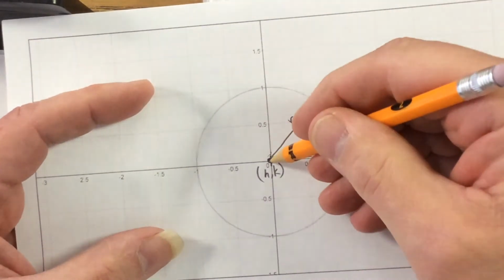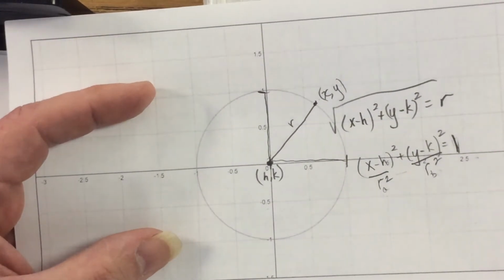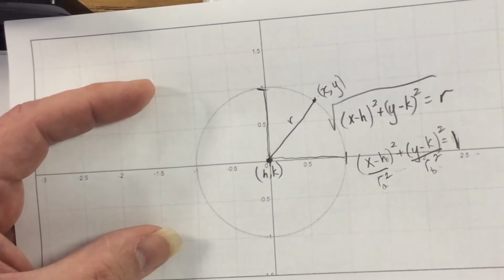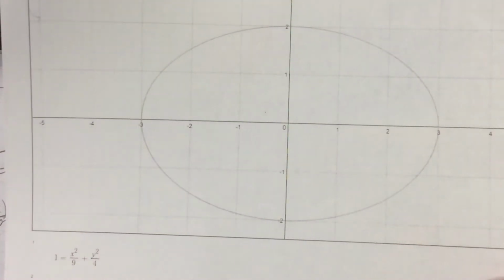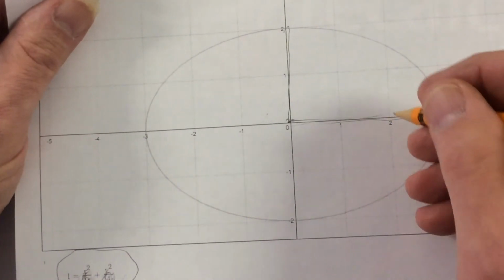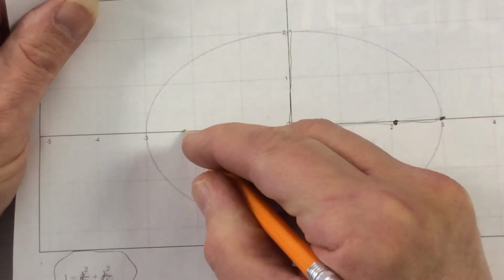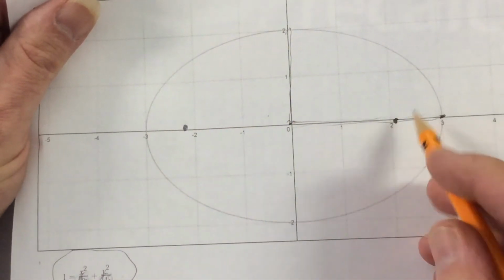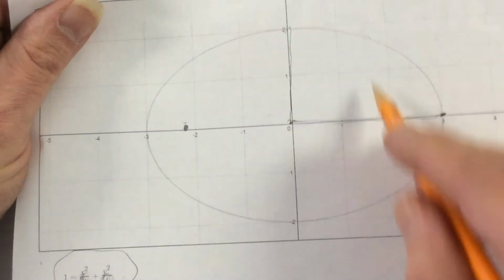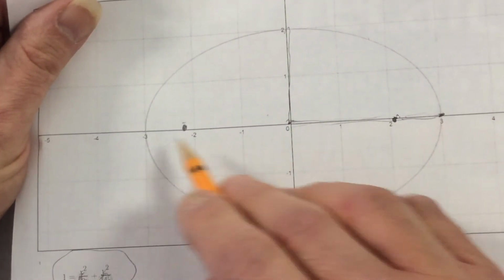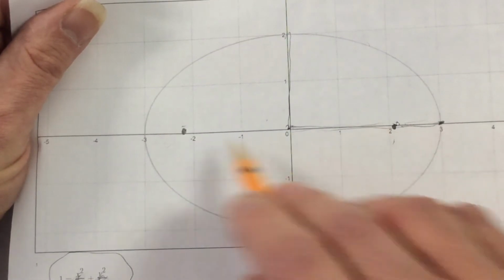This one is going to be the distance from here to here. If they're different numbers, well, then the shape is going to be different. It's going to look more like this. The definition of an ellipse is all of the points P on a plane such that the sum of the distances of each point from 2 other points is always the same.